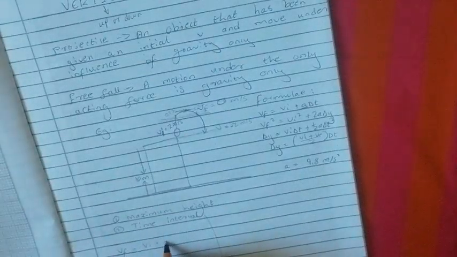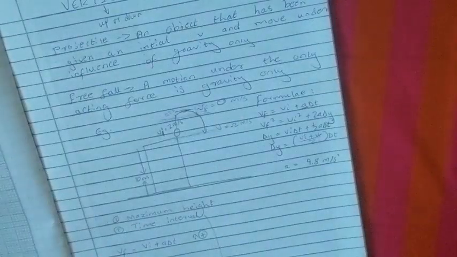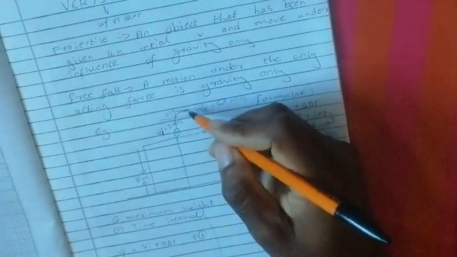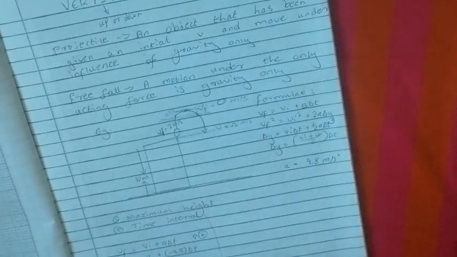So Vf equals Vi plus a delta T, and I choose upwards as positive because you always choose a direction. My final velocity at the first step, I take as for the maximum height, which is 0, equal to initial velocity 2 plus negative 9.8, the acceleration, times delta T. Then delta T, I take this to the other side and divide by negative 9.8. 2 divided by this will be 0.2 seconds.